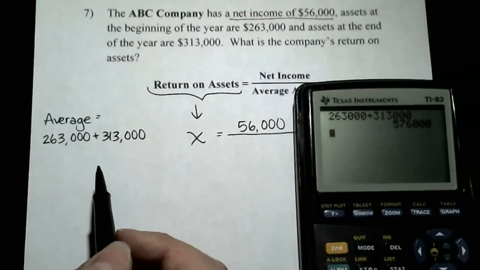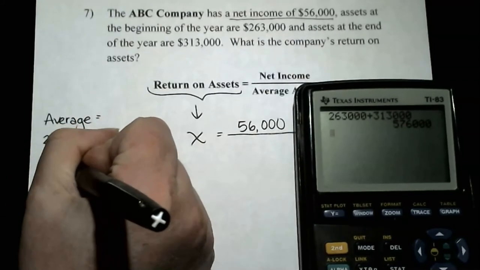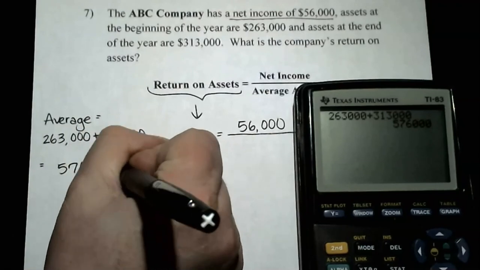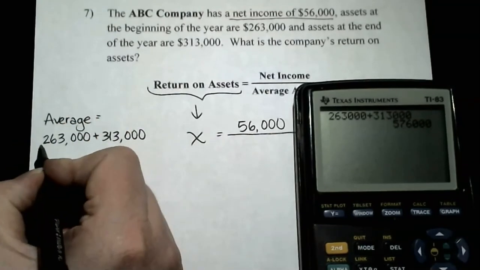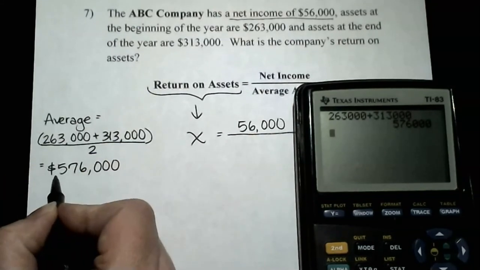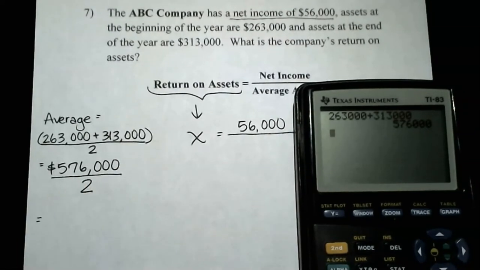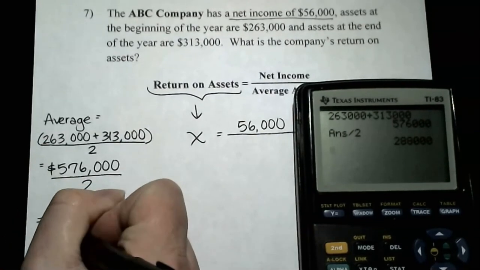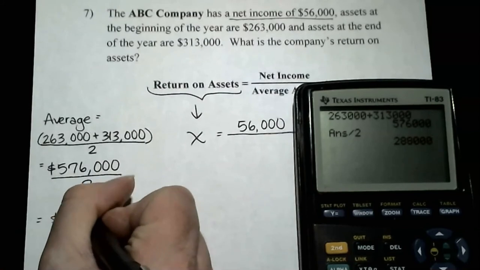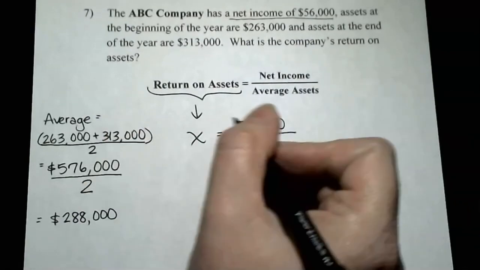Okay, so that gave me 576,000. And I'm going to divide it by 2 because there's 2 of them up here. So 576,000 divided by 2 is 288,000. That's the average assets then. And that's what's going to get plugged in down here.